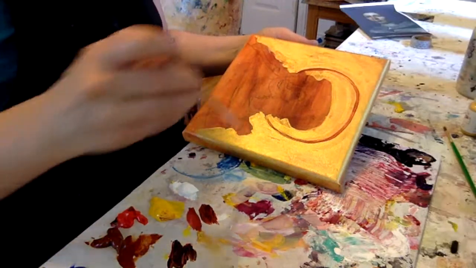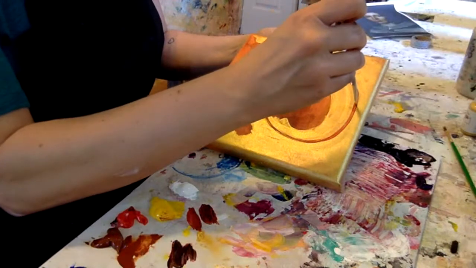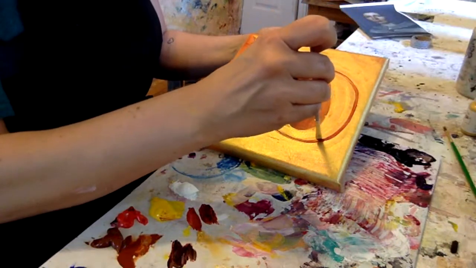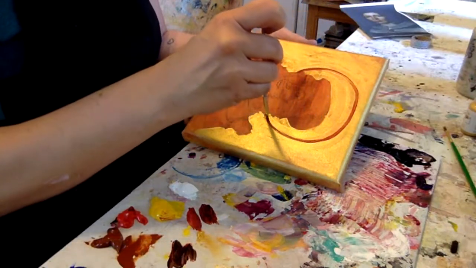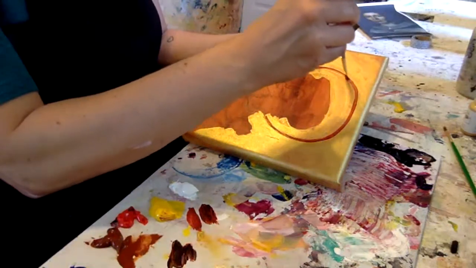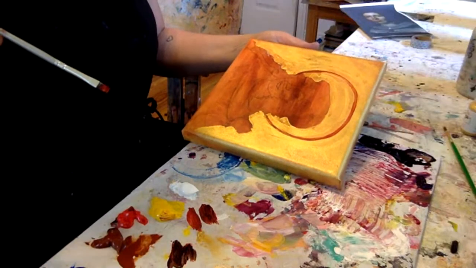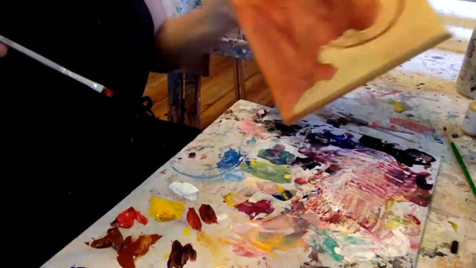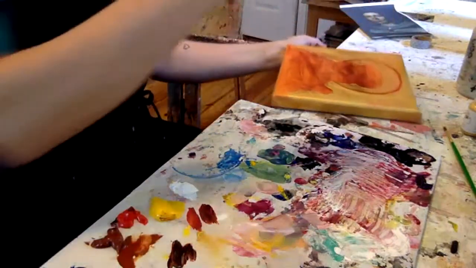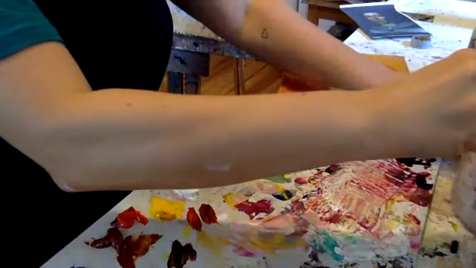If you are working on a board, it's really helpful because you don't have that weave of the canvas grabbing your paint. You want the paint to be fluid enough that it's coming off of your brush in a nice, easy way. Golly, the time has really flown by. Okay, next I'm going to use green.